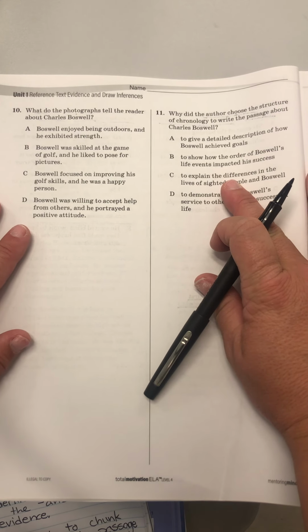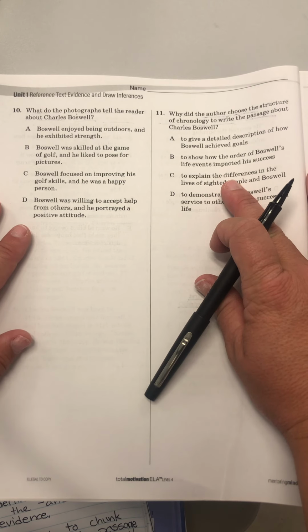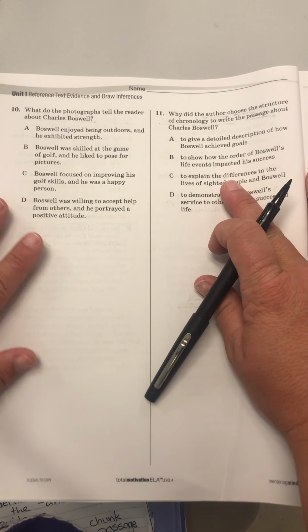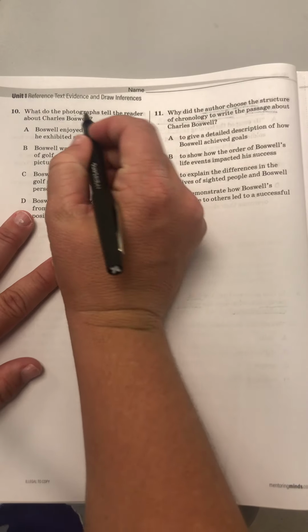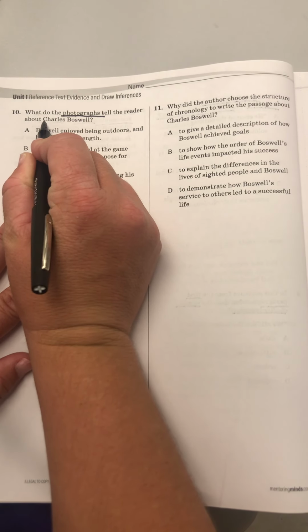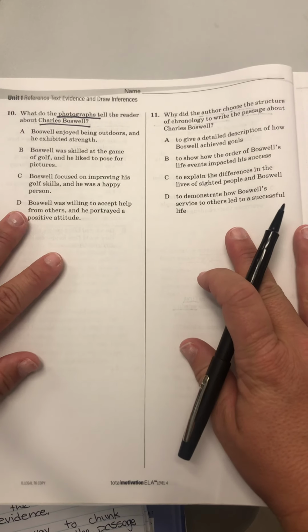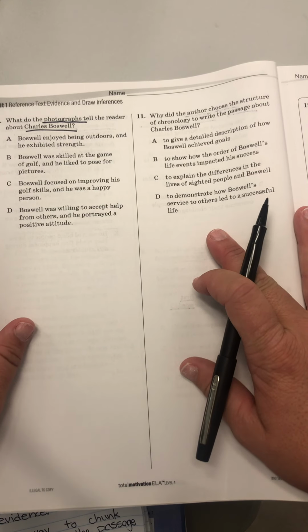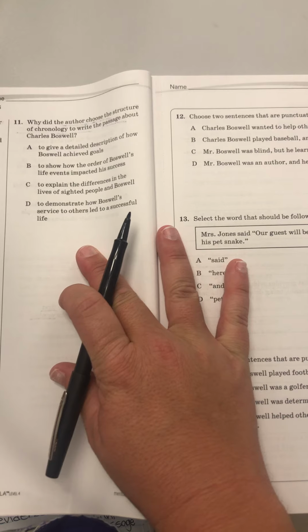Number 10. What do photographs tell the reader about Charles Boswell? All right, what's my key word? Photograph. And about who? Charles Boswell. So we know it's going to have something to do with the photo.